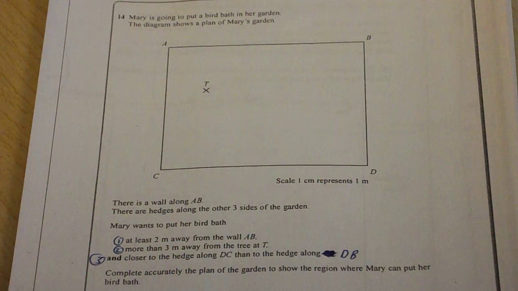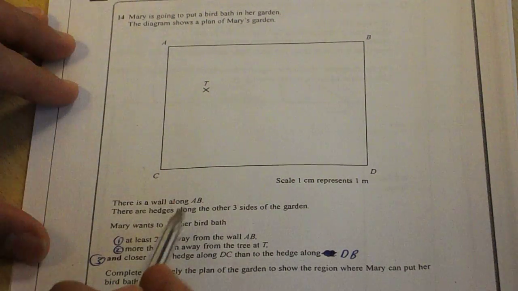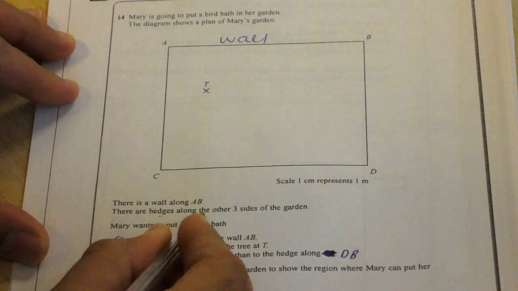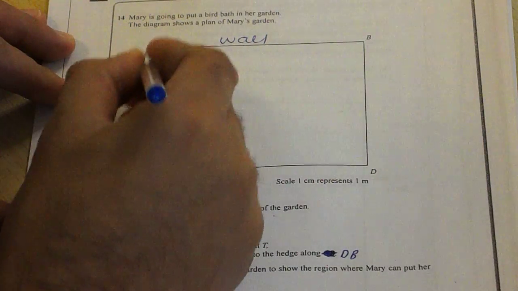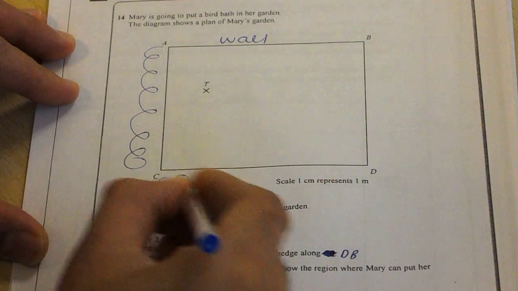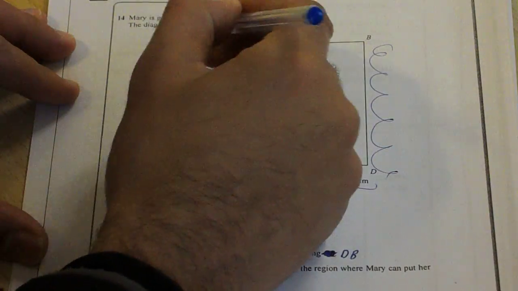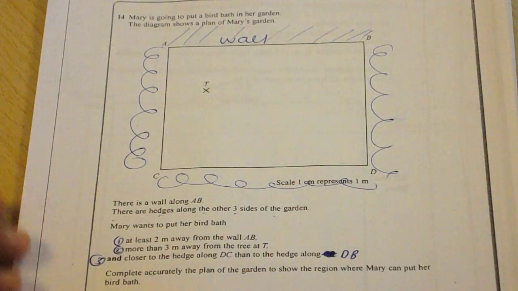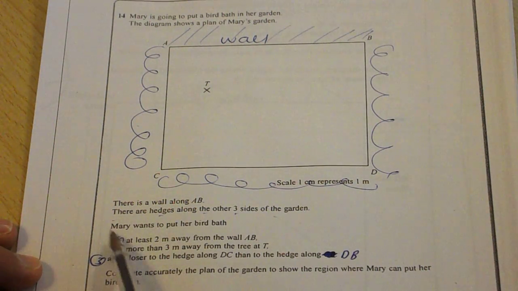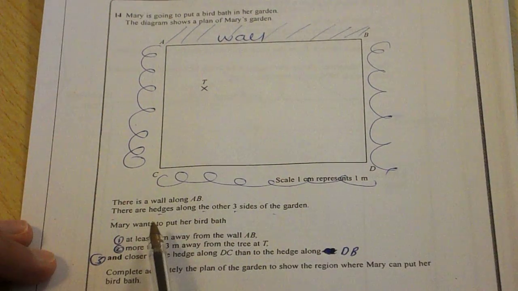Now, it says that Mary is going to put a bird bath in her garden. So this is her garden, and it tells you here there's a wall along AB. So this is a wall. There are hedges along the other three sides of the garden. So these are the hedges. Now, we have three loci questions combined into this examination question.